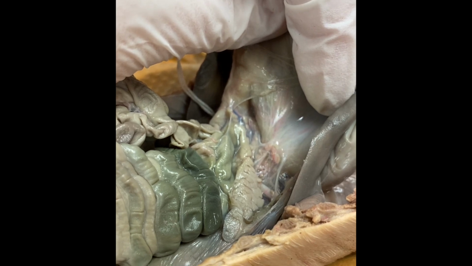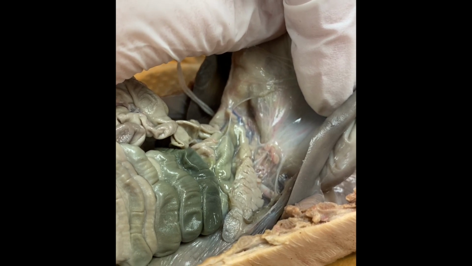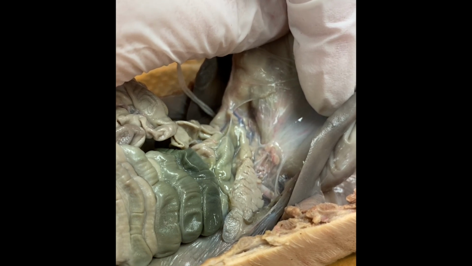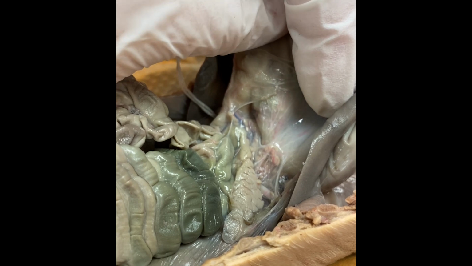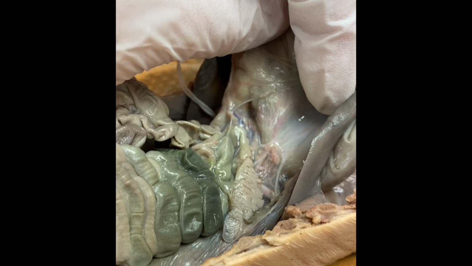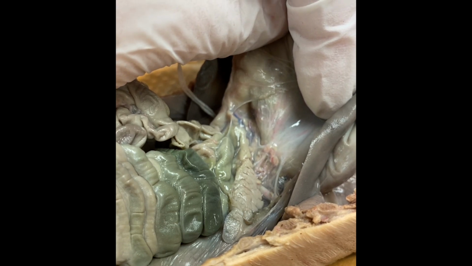In addition to its functions with the digestive system, it also has endocrine functions. This is where our blood glucose levels are regulated, and this is where insulin is produced. And this organ, even though it doesn't seem like much, is very, very important for the overall function of our body.